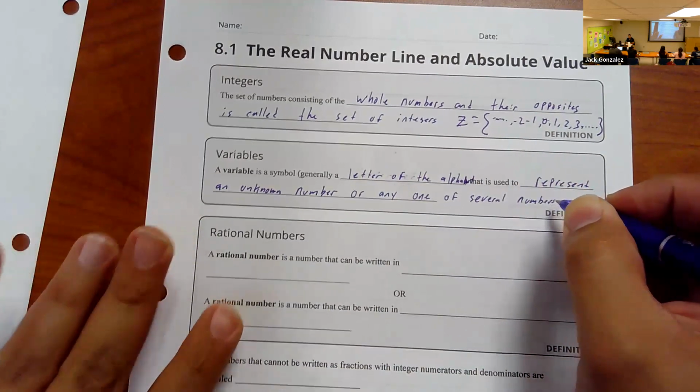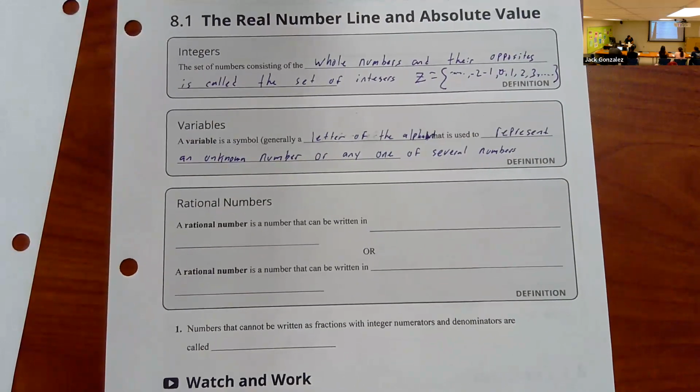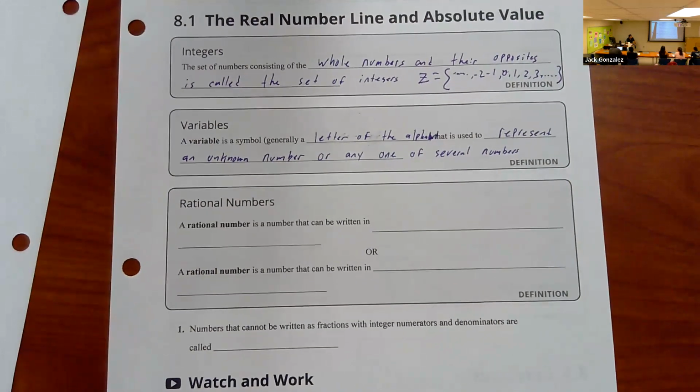Should be towards the front, I think. Well, actually, mine's all out of order. But look for chapter 8 on your workbook. Okay.